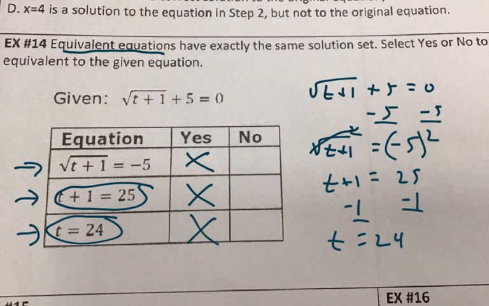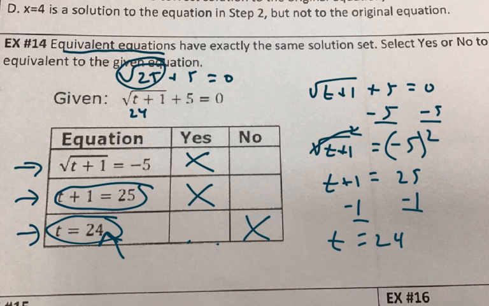Now, the only thing I don't like about this problem, just like example number 13, you have to understand that this is really going to end up being an invalid solution. So, therefore, I think we should change this to a no. Because, again, if I plug in 24, I get square root of 25 plus 5 equal to 0. And square root of 25 is 5. Is 5 plus 5 equal to 0? No.